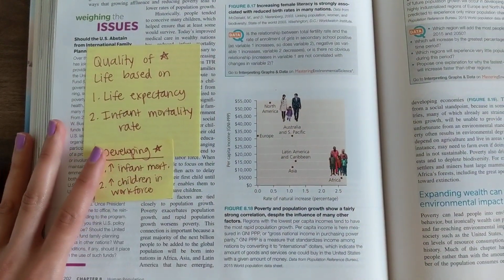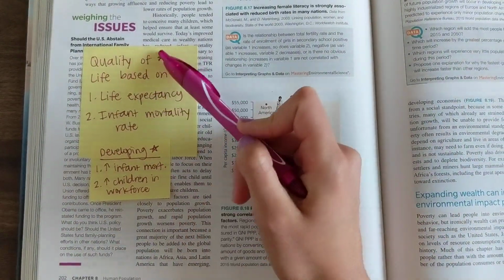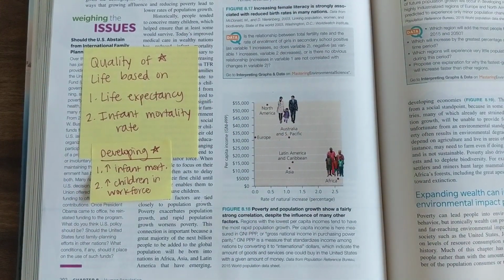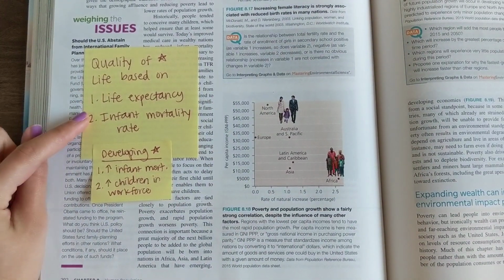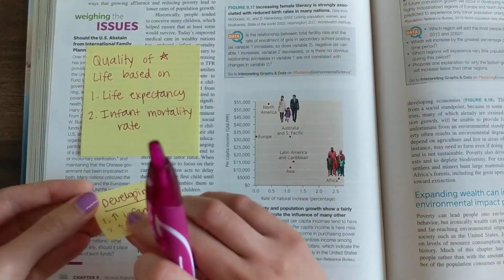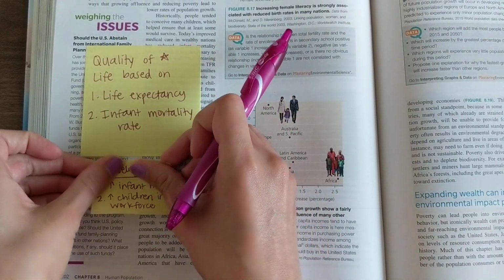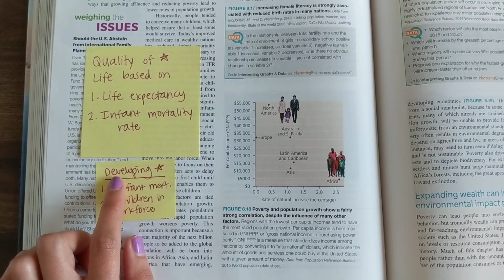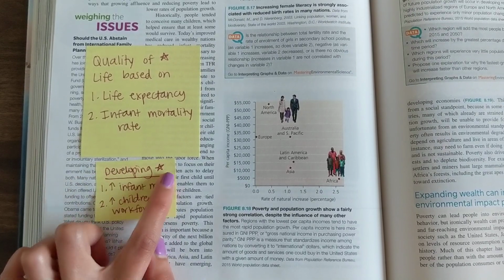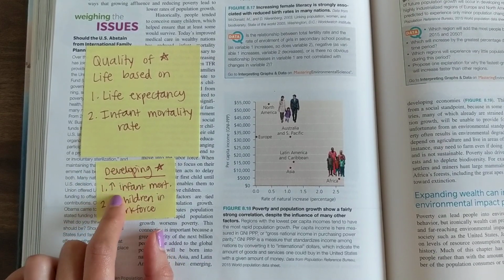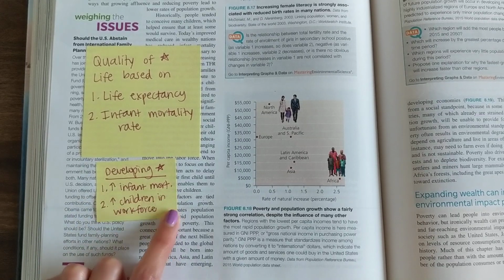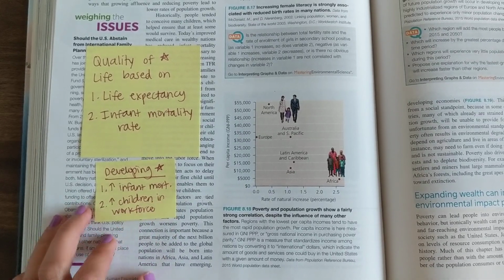Something that's not in your book, so it's starred: the quality of life is based on 2 things, life expectancy and infant mortality rate. Life expectancy is how long a person can expect to live. And for the developing world, some characteristics you should know are that developing countries have higher infant mortality rates, and they have more children in the workforce.